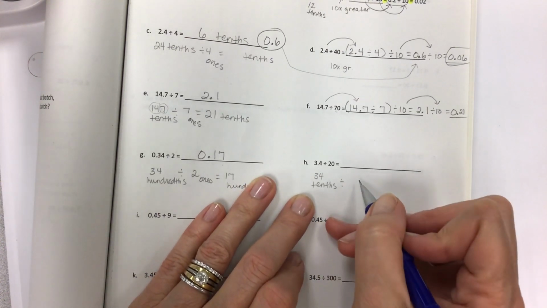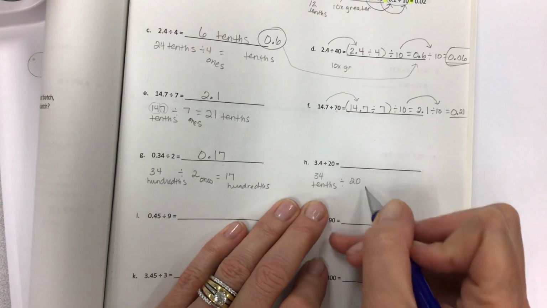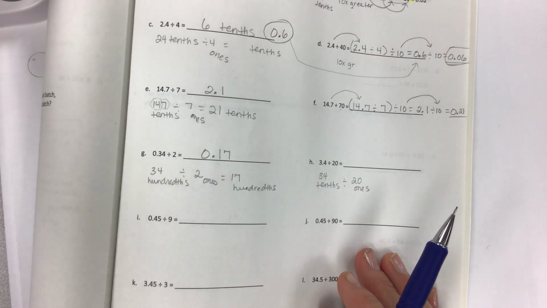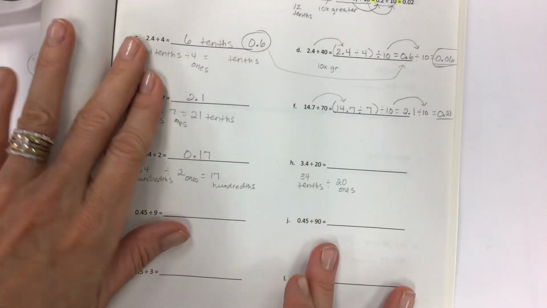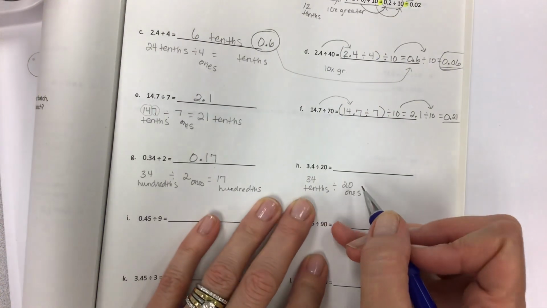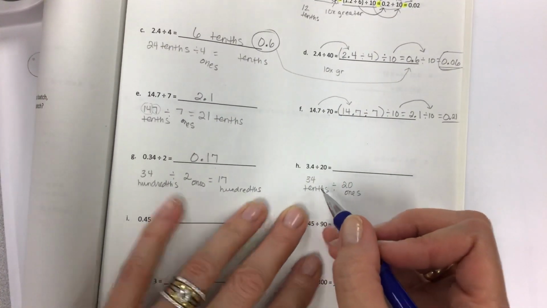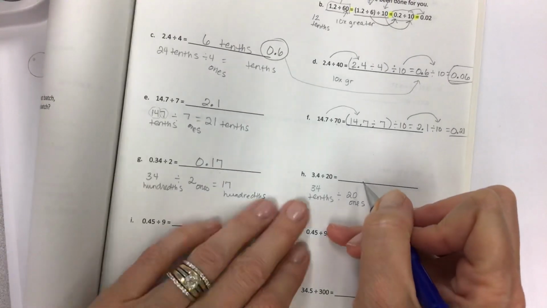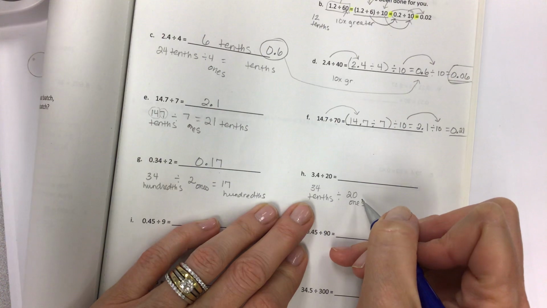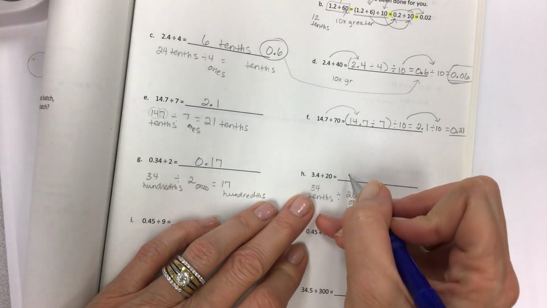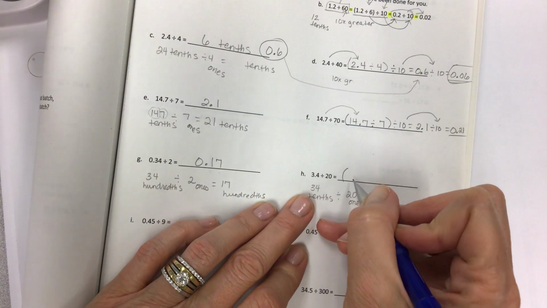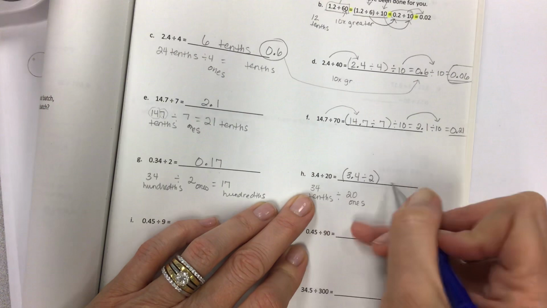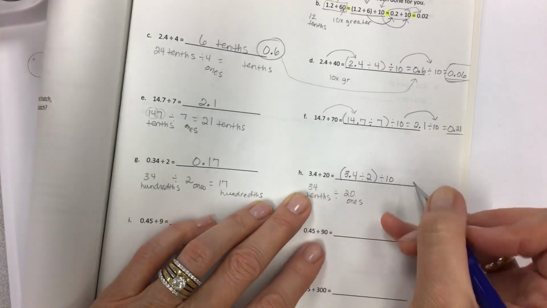And we're dividing by 20 ones. So if I have 34 tenths, and it's not the hundredths anymore, and I'm dividing by 20 ones, I can take this apart and divide by 2 and divide by 10.